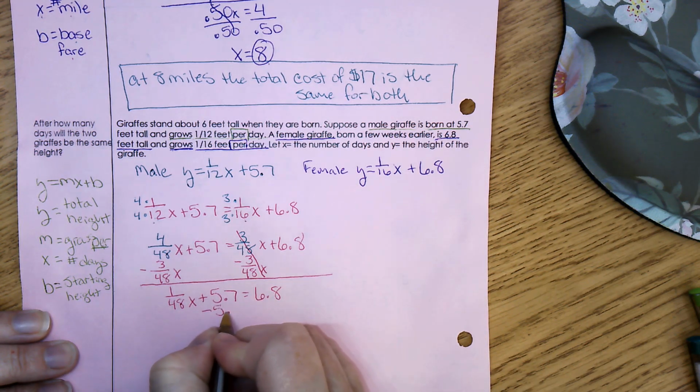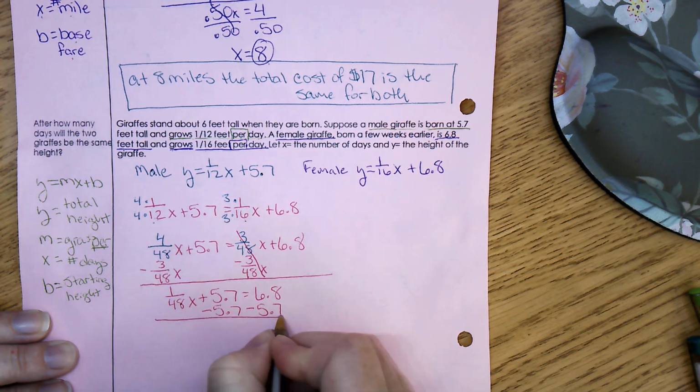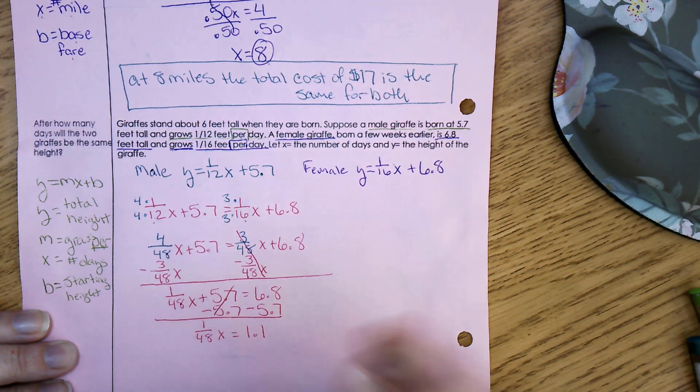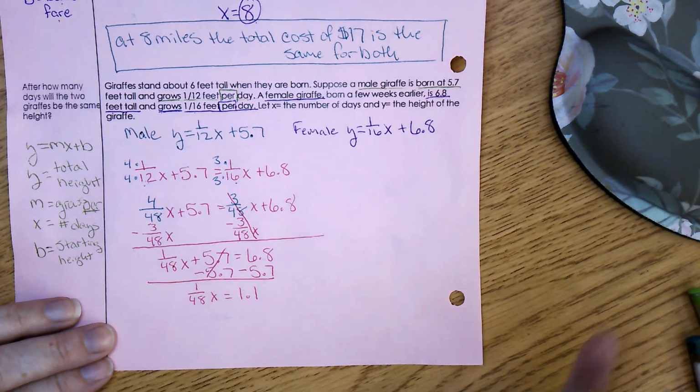Okay, let's isolate our x. So we're going to subtract 5.7 on both sides. 1/48 x equals 1.1. All right, now in this stage, we would typically divide by the number in front of x, except for it's a fraction.